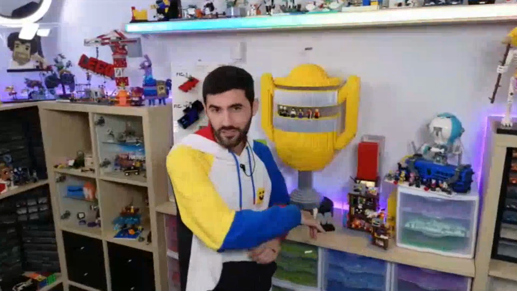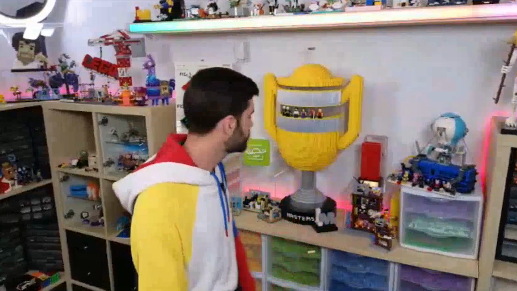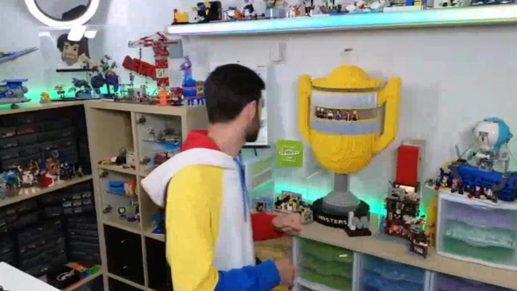But these are some mini scale versions I built so that I'd have them at home as well. We got some Lego Fortnite sets around. Lego Fortnite just is a newer game, and they've done some really cool stuff with some of those characters.